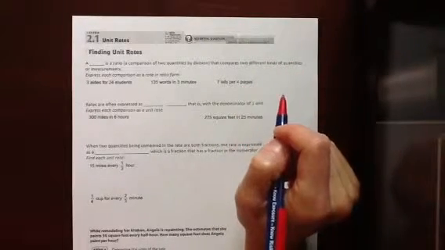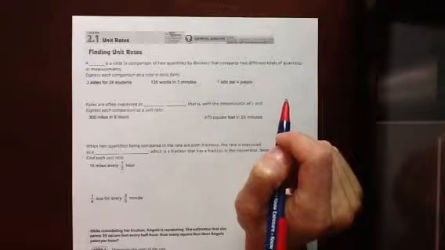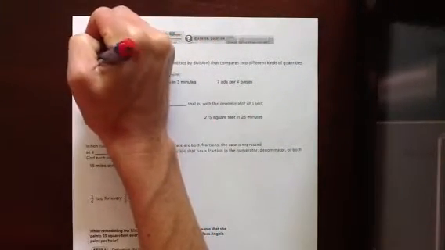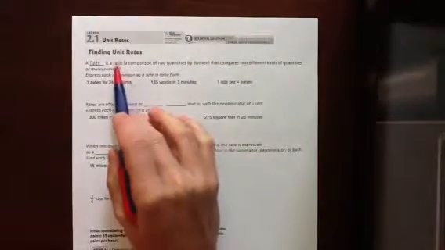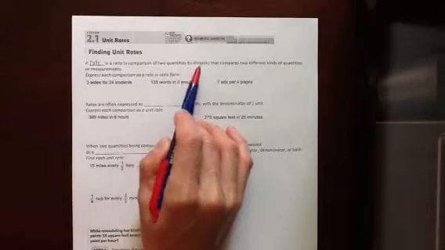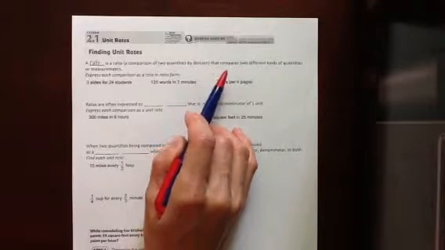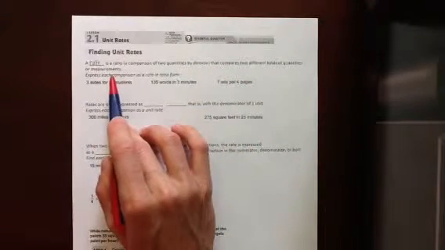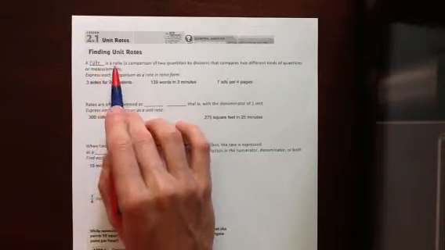Today we're going to be talking about unit rates, and we are going to find and use unit rates. The first thing we need to do is define what a rate is. A rate is a ratio, and a ratio is a comparison of two quantities by division that compares two different kinds of quantities or measurements. So the ratio is just the way that you write the rate.